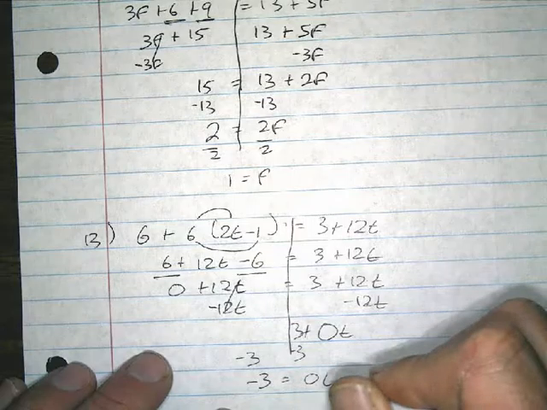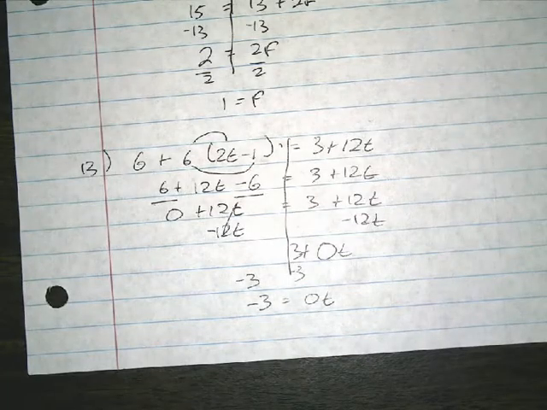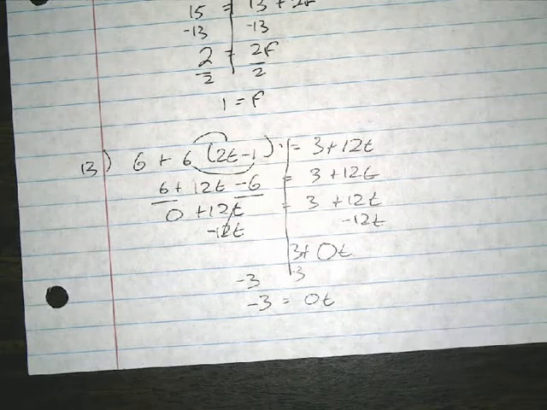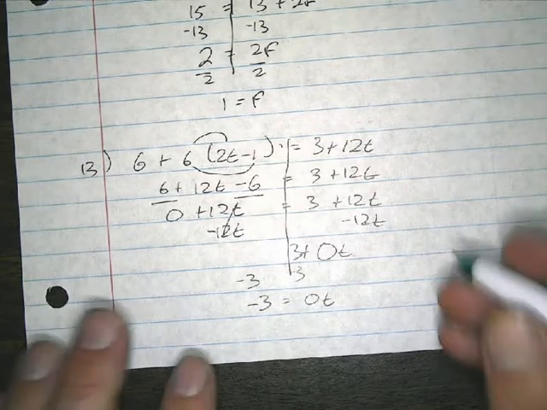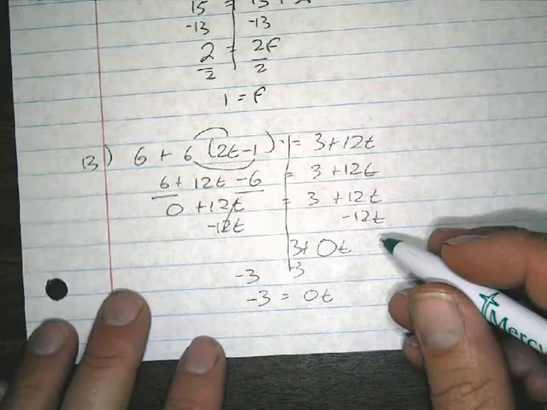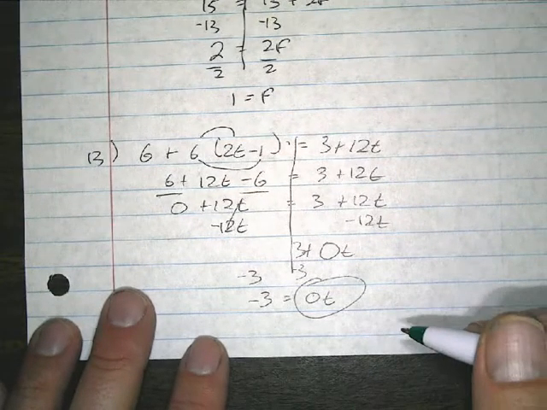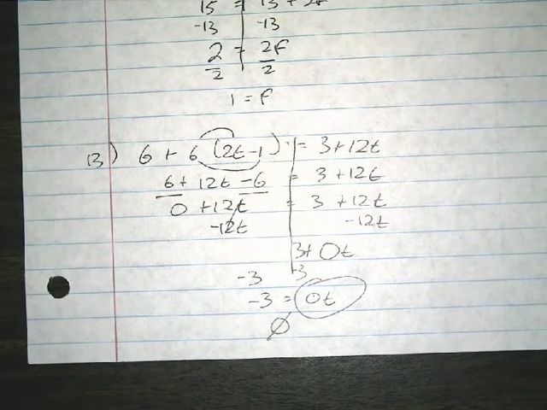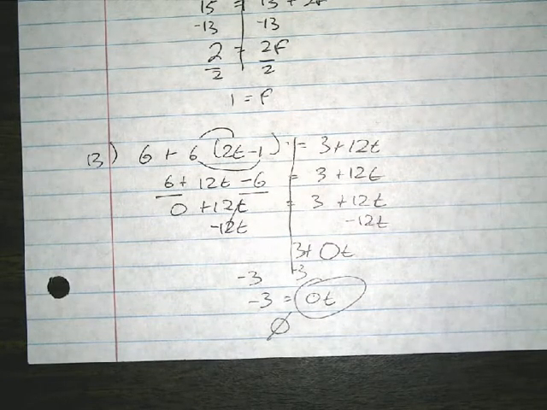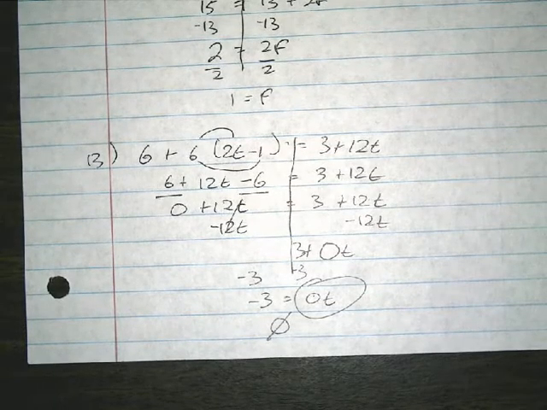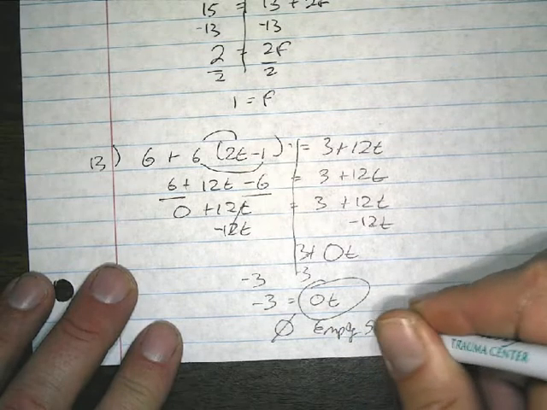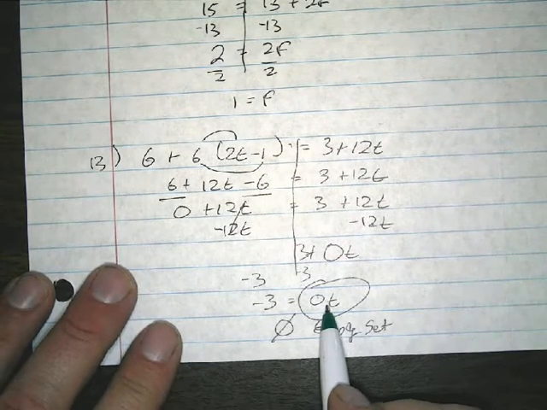Now, if you put this in your calculator, negative 3 divided by 0, you will get an error because you cannot divide by 0. So, when you get a problem that zeroes out on the letter, that is going to be your answer, because you cannot solve it. It's an empty set. So when your letter zeroes out, you cannot divide by 0, you'll have an empty set for your answer.